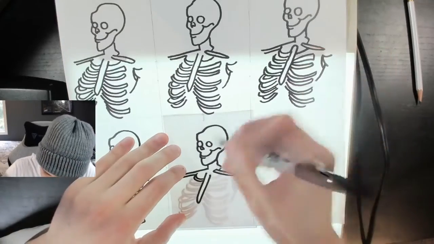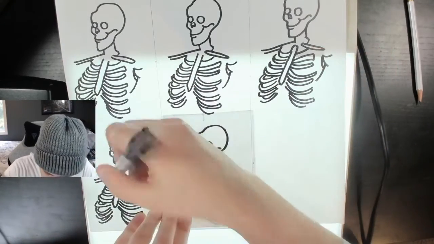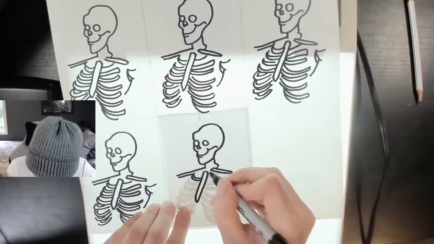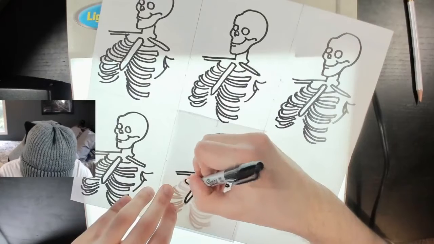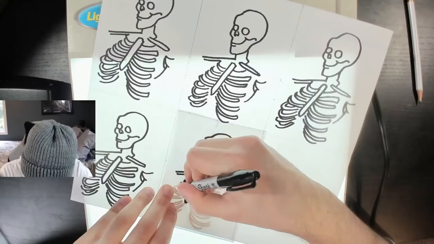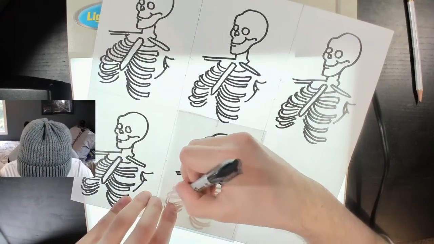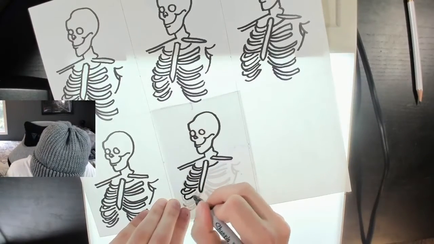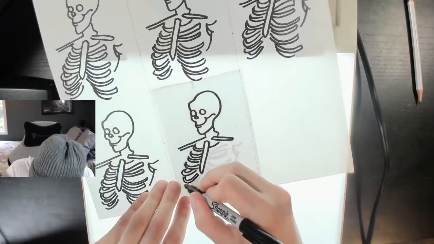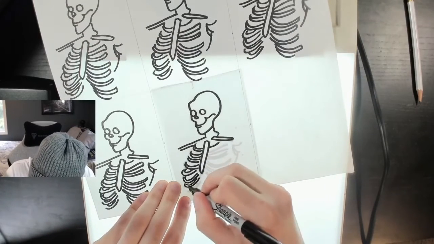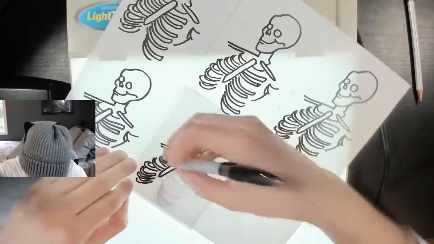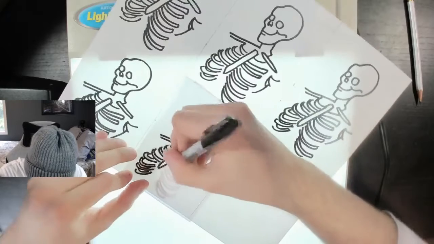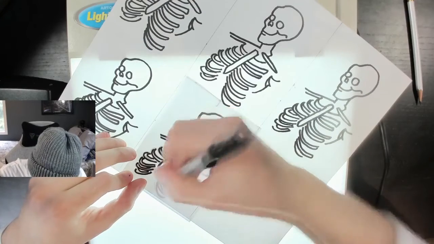I closed off, I see, on this one, so I might actually close off on all the other ones too. And again, I don't need to trace that. We'll just quickly close off that one mark, like so. All right. Now that I'm thinking about it, the rib part probably could have simplified it a little bit, but we went with that crazy detail. But I think it'll be worth it in the end.